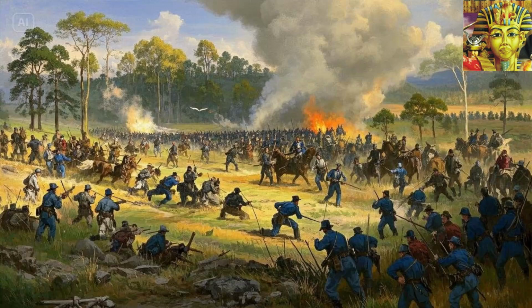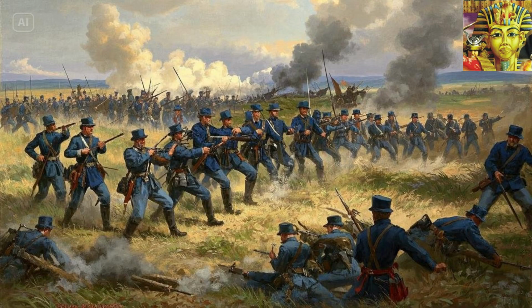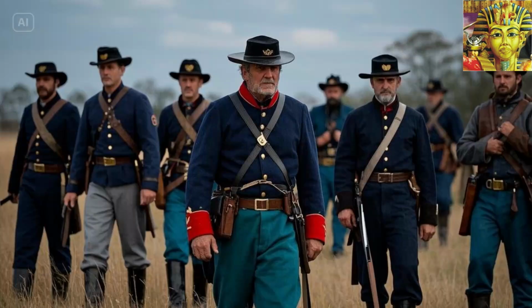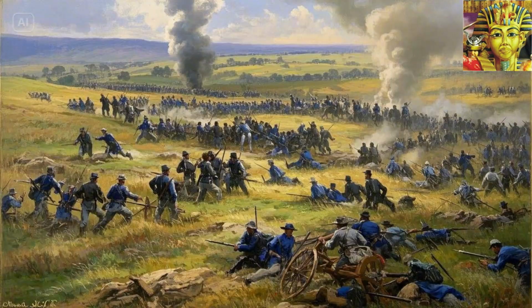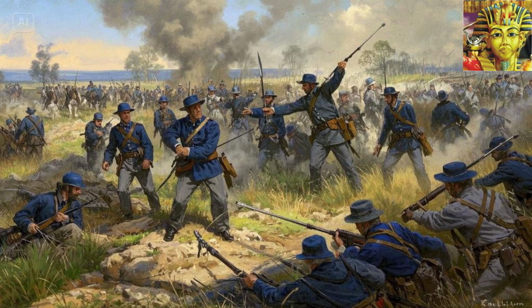General Braxton Bragg. General Braxton Bragg was the commander of the Confederate Army of Tennessee. He was a skilled strategist, but his abrasive personality and strained relationships with his subordinates often hindered his effectiveness. During the Battle of Chickamauga, Bragg's poor coordination and indecisiveness allowed the Union Army to escape destruction. Despite achieving a tactical victory, Bragg's failure to follow up on his success ultimately weakened the Confederate position in the Western Theater.